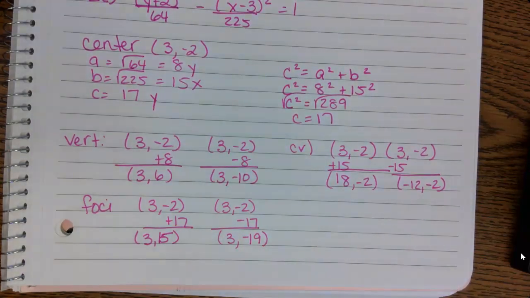Okay, so this is everything you need to know about the conic sections for your performance final. I wish you luck.